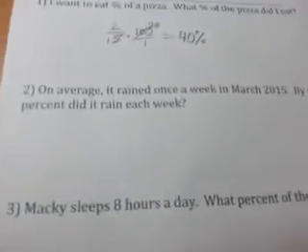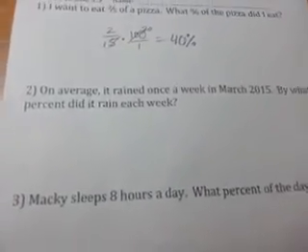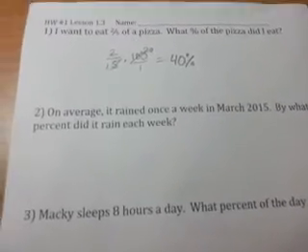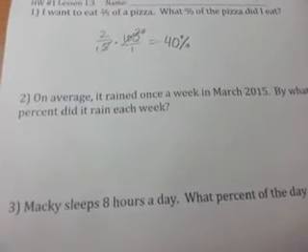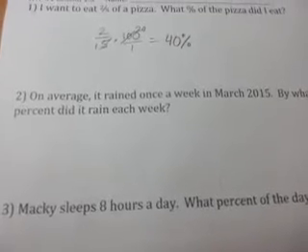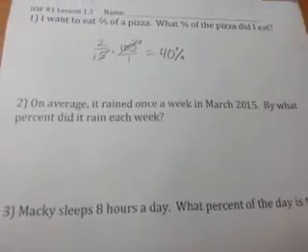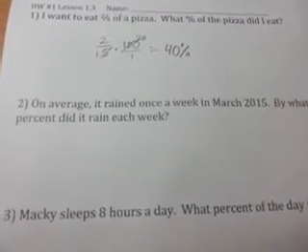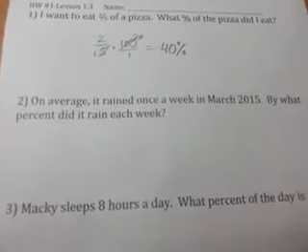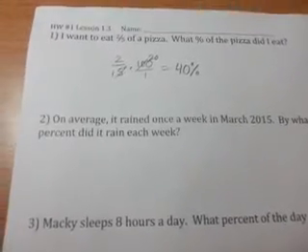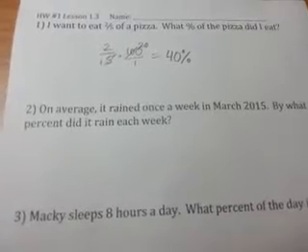Next one. On average, it rained. Oh, actually, you know what? Let's have somebody else read. Jada, can you read for us? Sure thing, Mr. Yoshii. On average, it rained once a week in March 2015. By what percent did it rain each week? Okay, thank you, Jada. I don't know why, everybody's voices are so high, but it's okay.